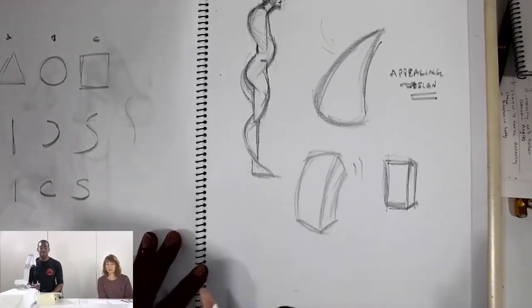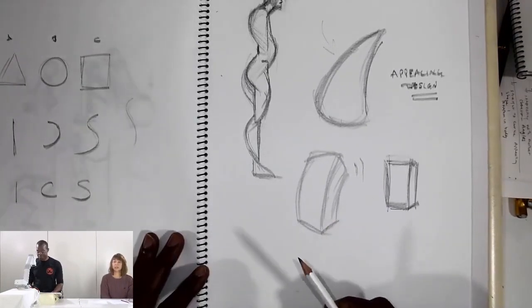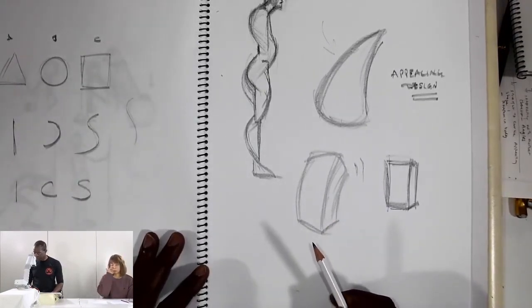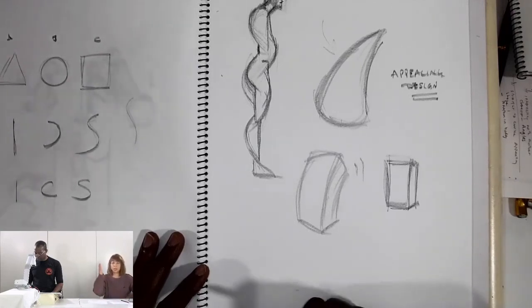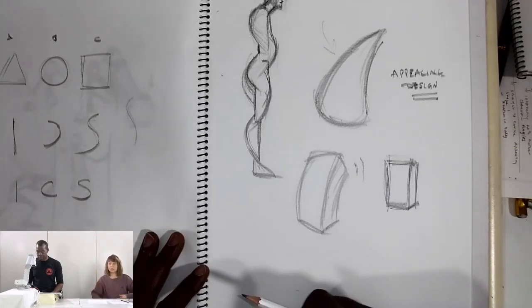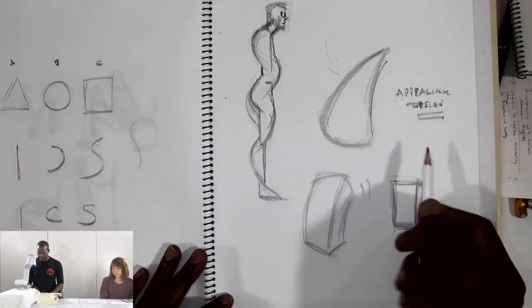This is one of the tools they use in their design to create that feeling, the appealing design principle of mixing curves with straight lines.